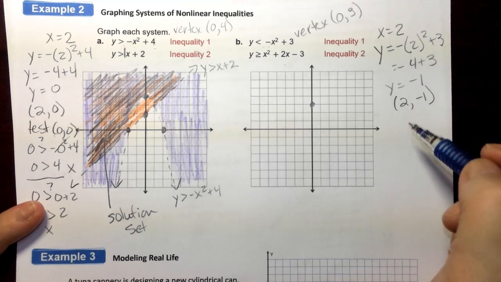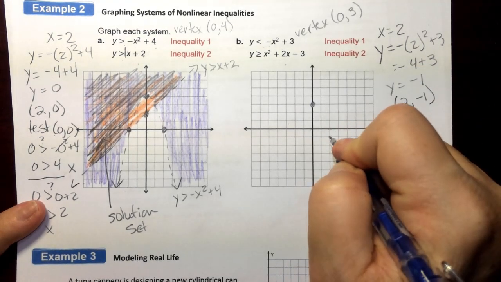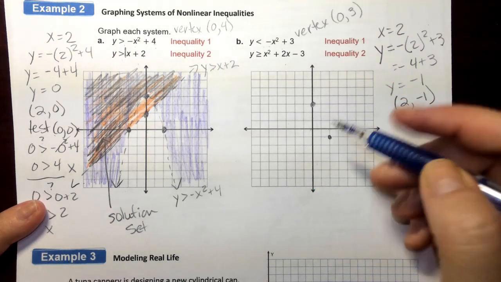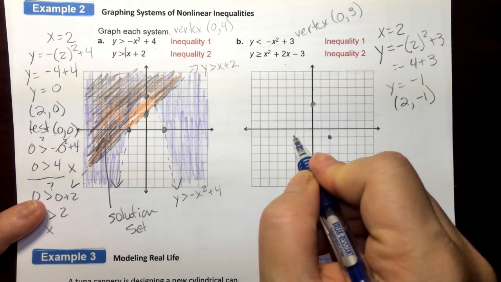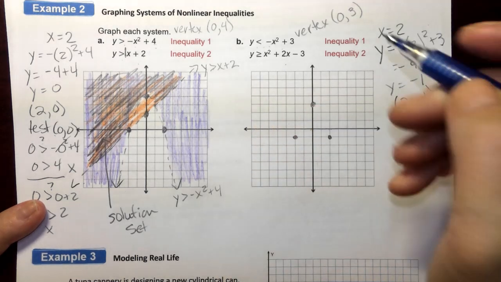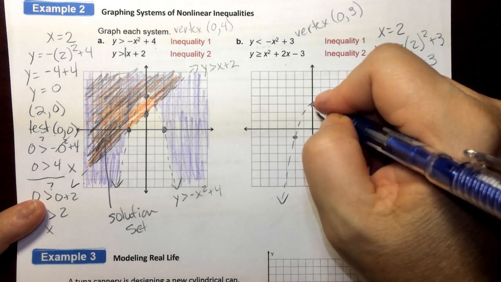This part here should not be new. We've been doing this since day one. All right, so 2, -1 gives me this point here. My axis of symmetry, again, is my y-axis. So I know if there's 2 away there, I got 2 away over here. And it is not or equal to, so that tells me my graph is a dashed line.